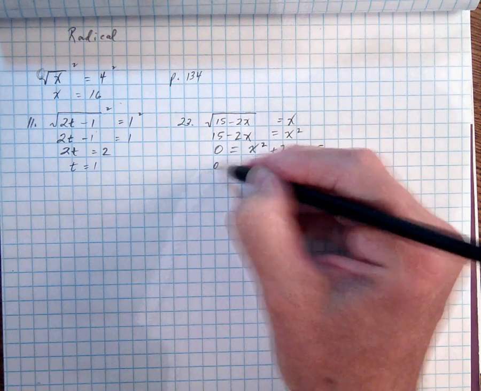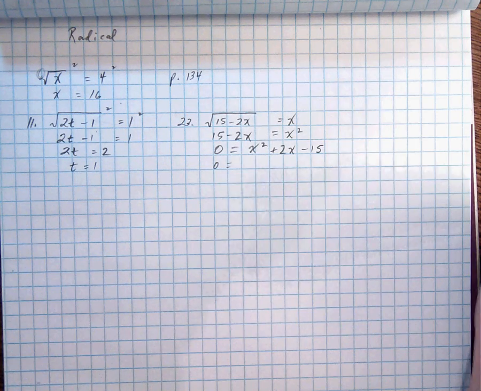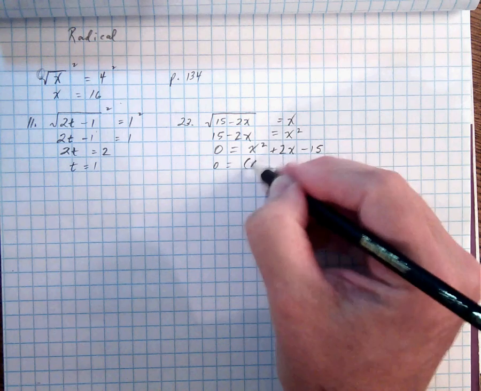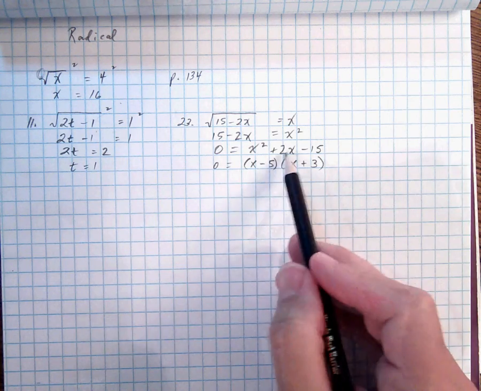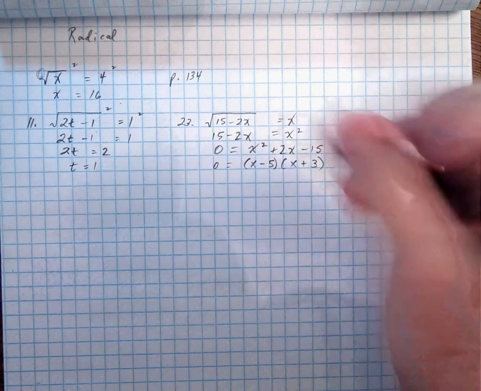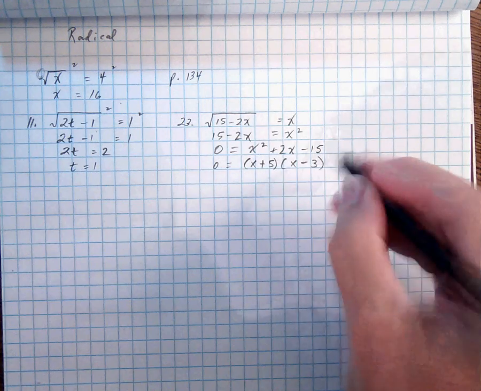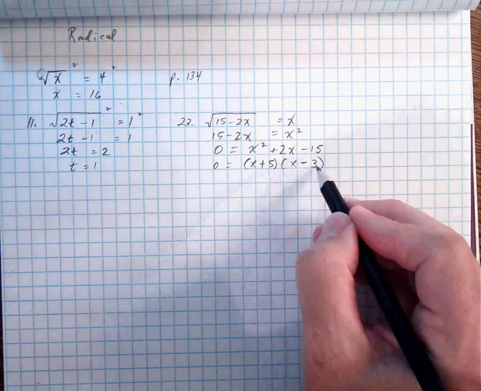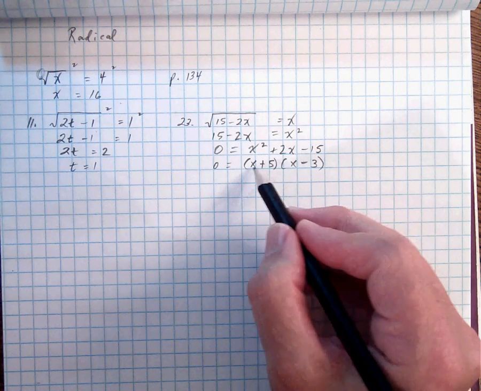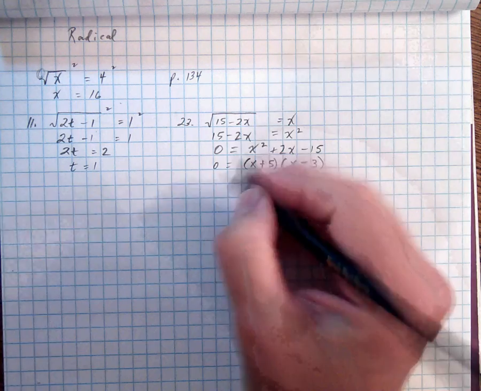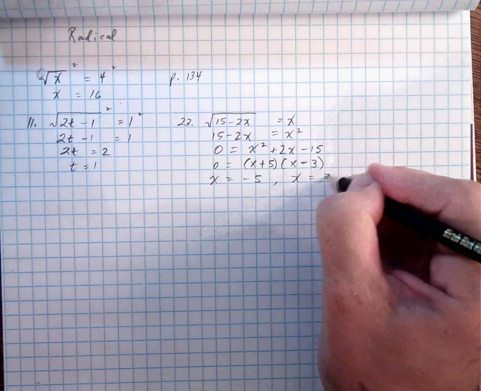And that might factor. Let's see, two numbers that multiply to negative 15, but add up to 2: negative 5 and 3, right? x minus 5, x plus 3. So when you add those, you get, oh, nope, wrong way. This has to be plus, and this has to be minus, because when you add them, you have to get positive 2, but when you multiply them, you have to get negative 15. Alright, so the solutions to this then would be negative 5 and positive 3, right? So x equals negative 5 and x equals positive 3.